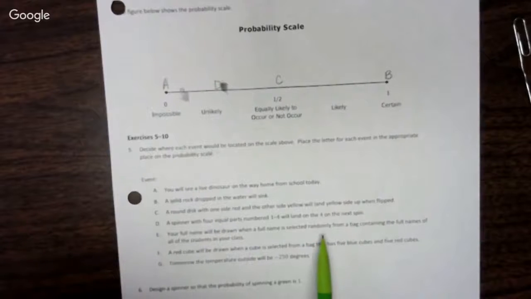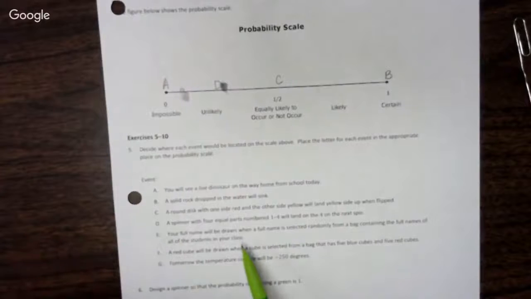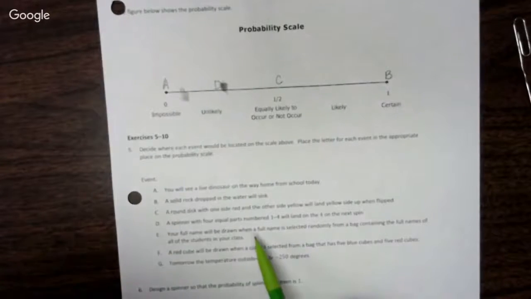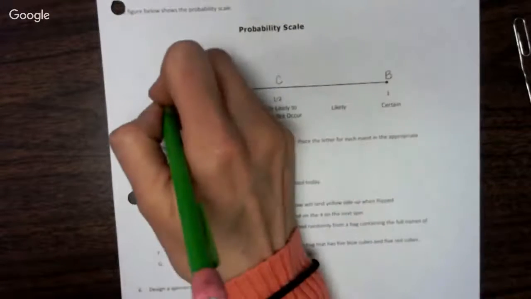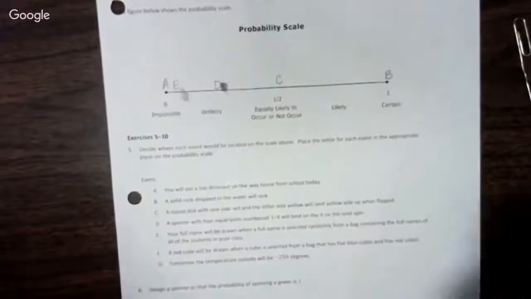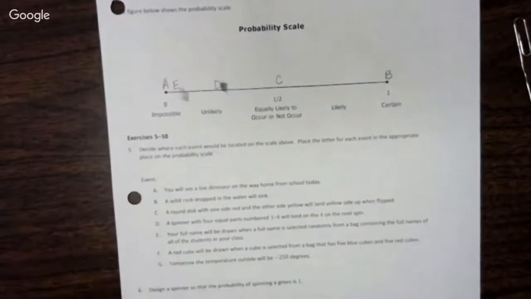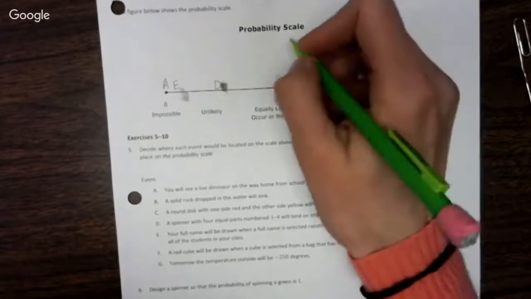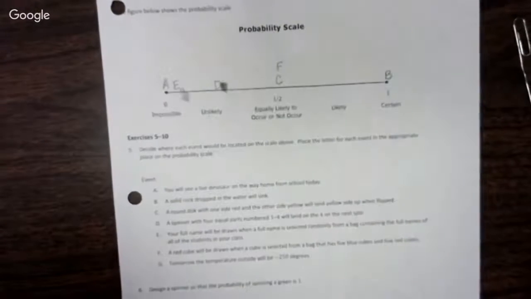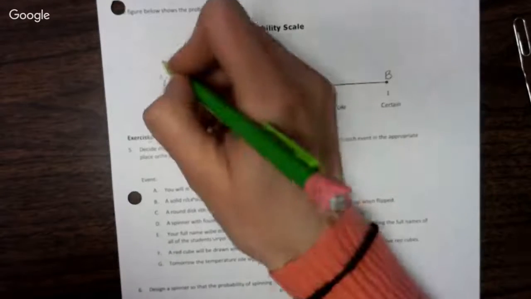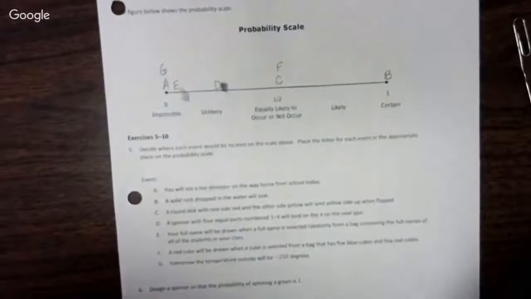Your name will be drawn when a full name is selected randomly from a bag containing the full names of all of the students in our class. Well, there's about 20 kids in each class, so if it's 1 out of 20, that's going to be pretty close to not happening, but it's not impossible because your name will be in there. A red cube will be drawn when a cube is selected from a bag that has 5 blue, 5 red. Well, that means it's equally likely to happen, so that would be F. And tomorrow's temperature will be negative 250 degrees. That's impossible, so that's going to be G.